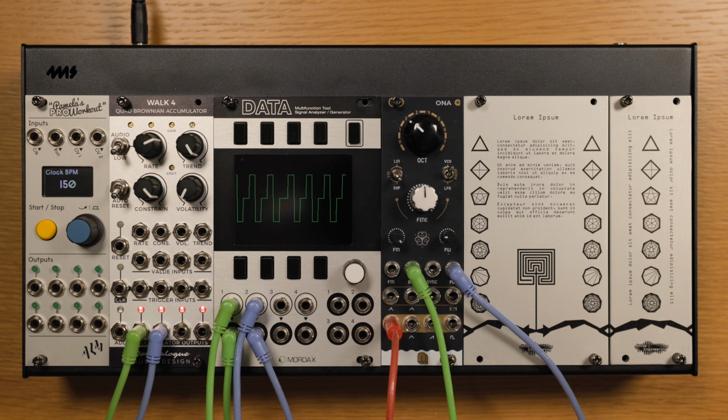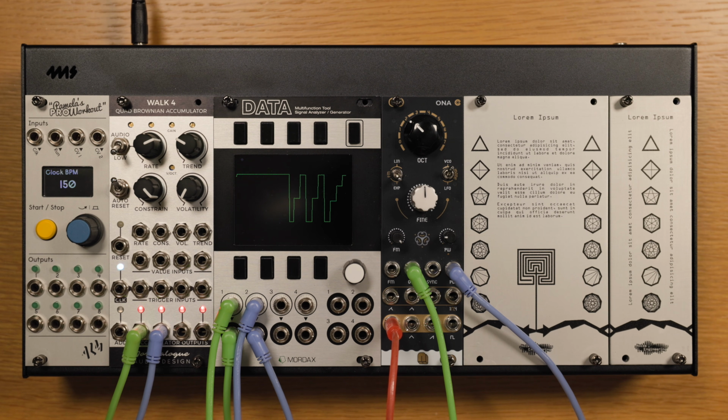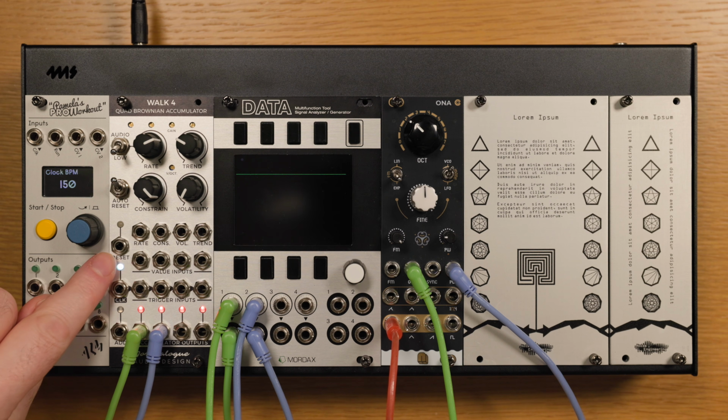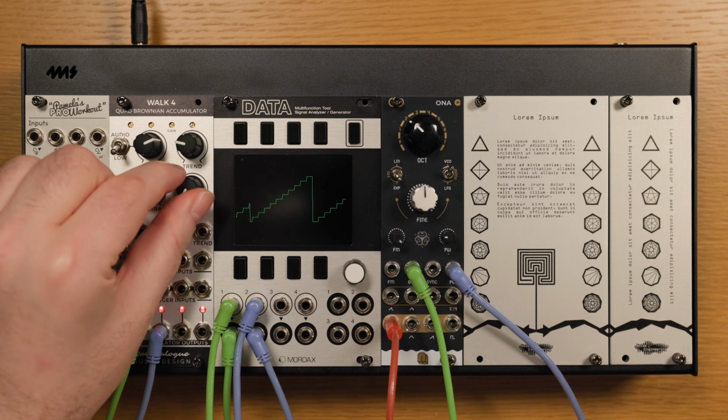In auto reset mode, when the value on an accumulator reaches 10 volts, which is that top point, it will automatically reset to the bottom at 0 volts. If we turn this off, then the voltage will stay saturated at 10 volts when it reaches that point, and the only way to get it to go back down is to send a trigger to the reset input, or to use some different features, which we'll see in a minute. Most often, you'll probably want the auto reset on, so that you have sort of a cyclical staircase waveform that continues forever. The second factor determining the increment on a given step is the volatility control.